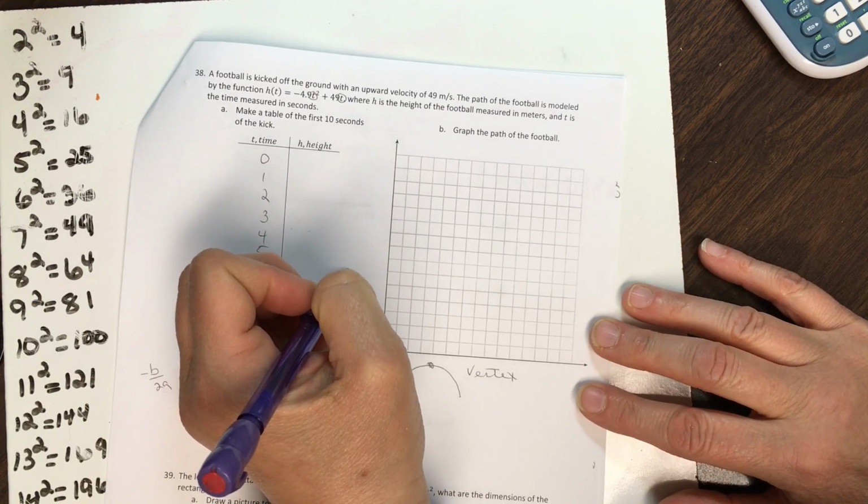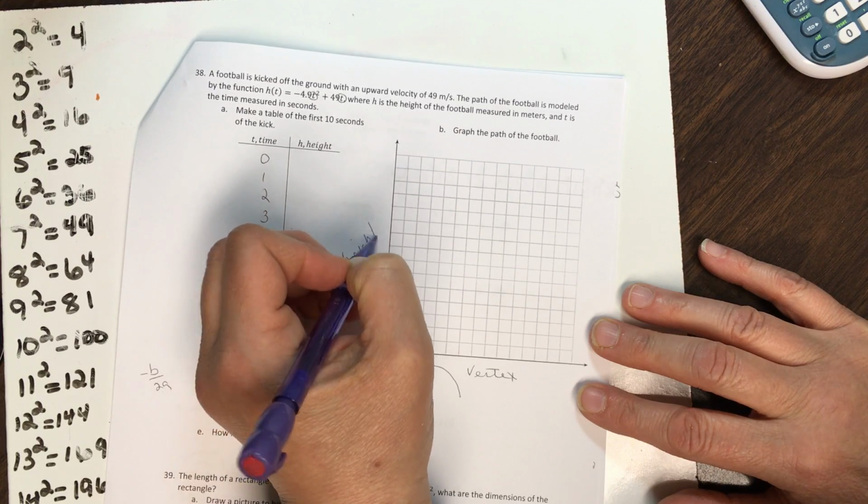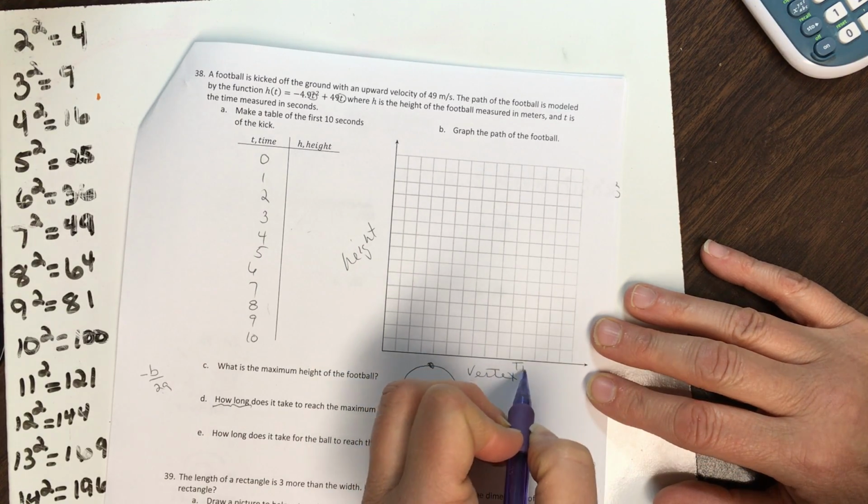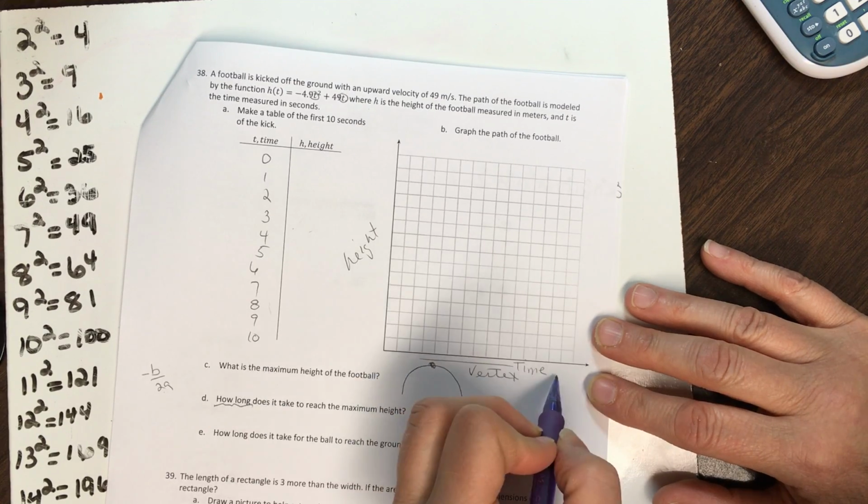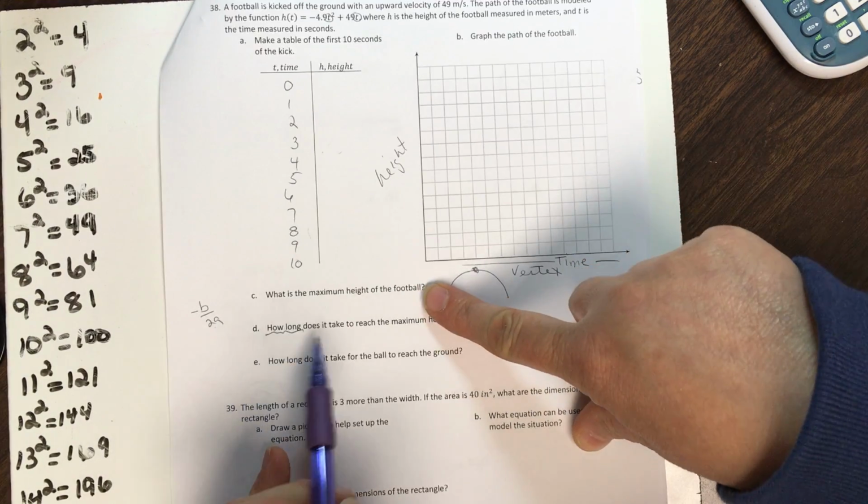Because on our chart, this is height, on our graph, and this is time. So that will get you those two.